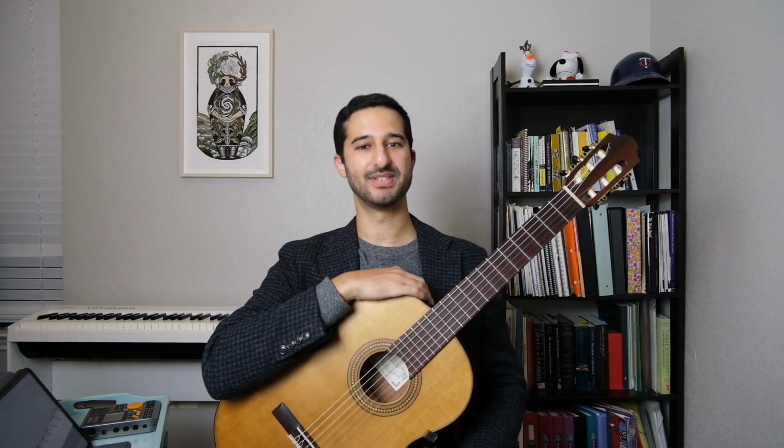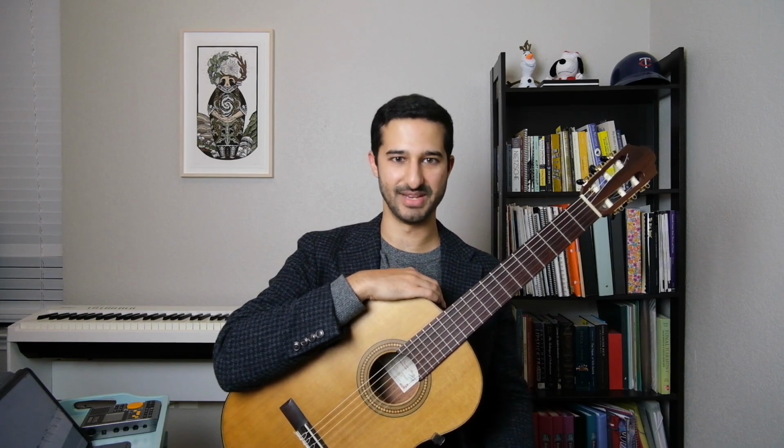To summarize, a pickup is an incomplete measure that leads into the downbeat. We always want to play the pickup weaker than the downbeat of the first full measure, which is where the emphasis belongs.